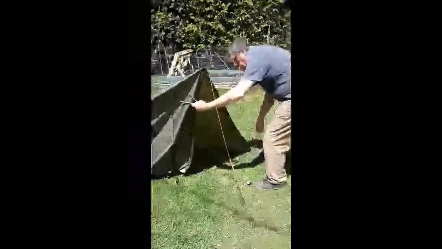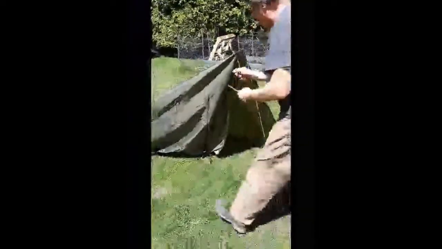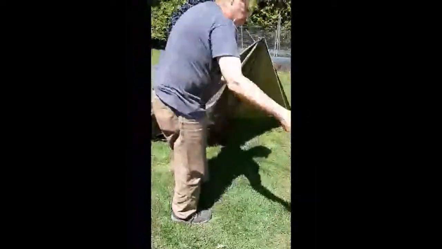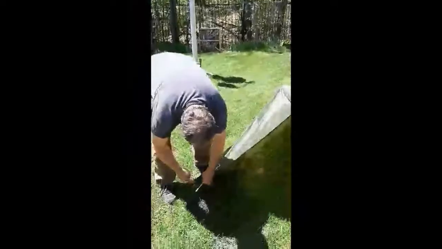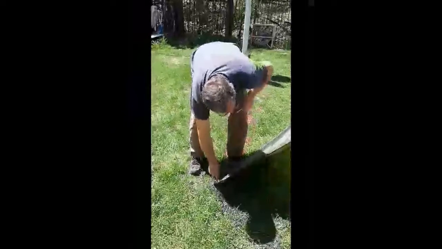Taking one side and taking the other side.